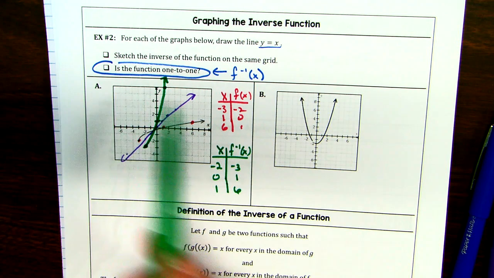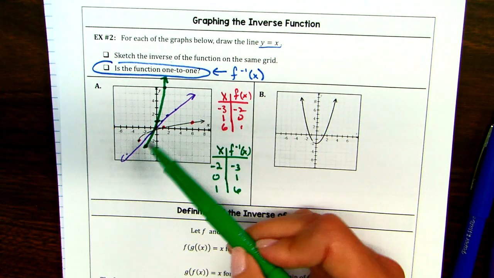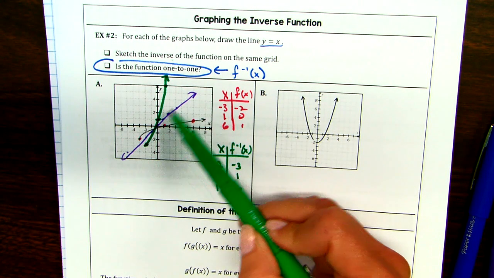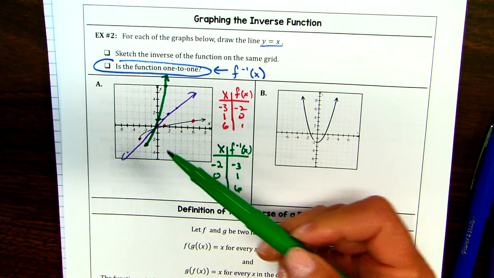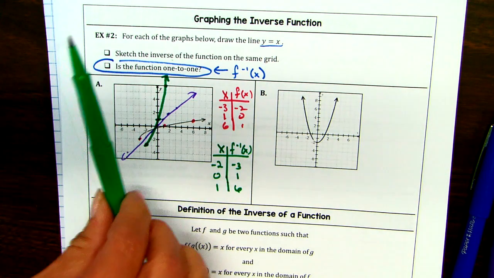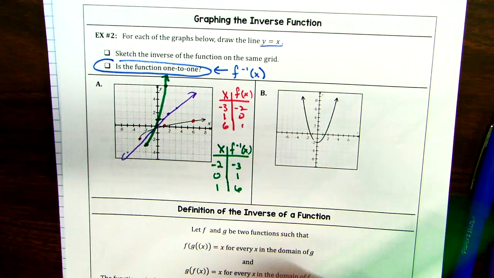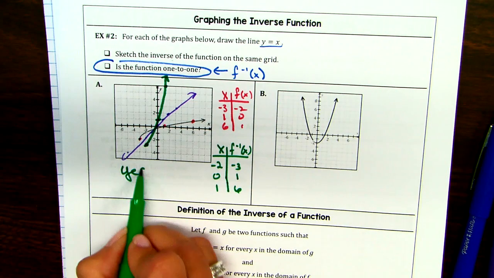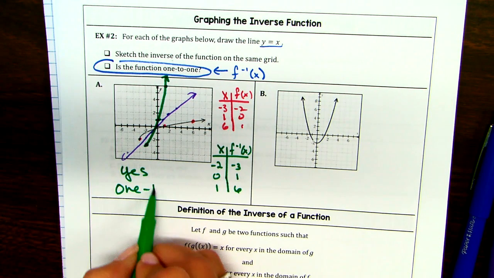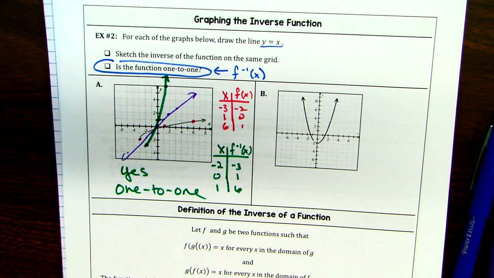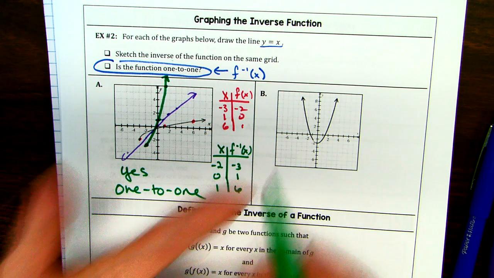So is our inverse a function? Meaning, are all my x values different? Does my original one pass the horizontal line test? Yes, yes, yes. So yes, this is one-to-one. Okay? There's no repeat x values in my inverse. There's no repeat y values in my original. So that's what kind of gets confusing. Which one are we talking about? Okay? Look at this guy.